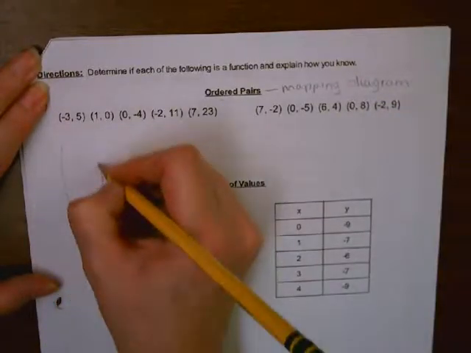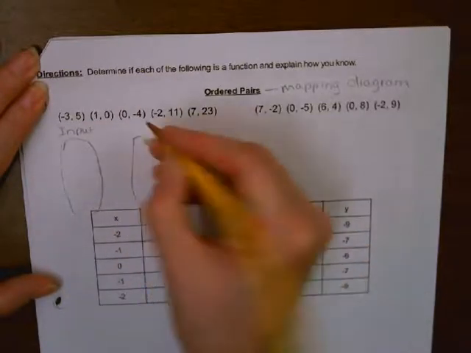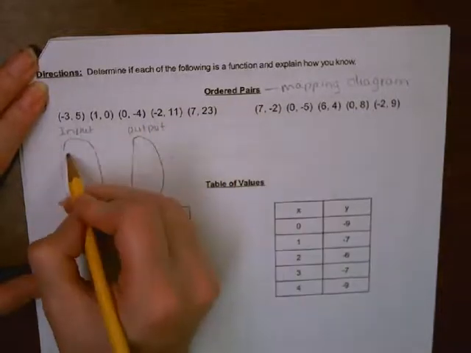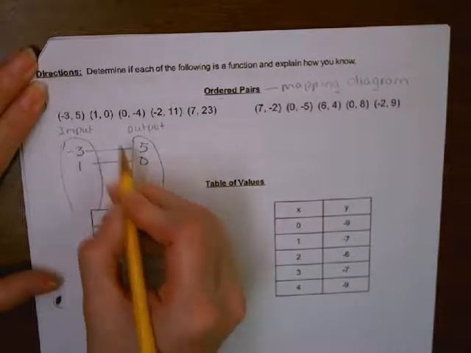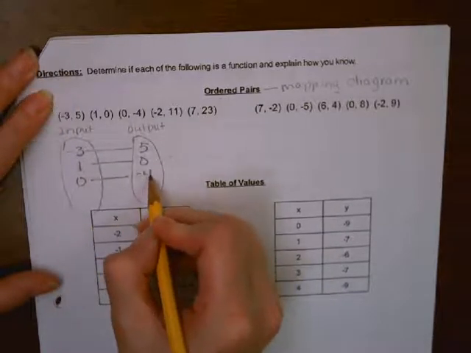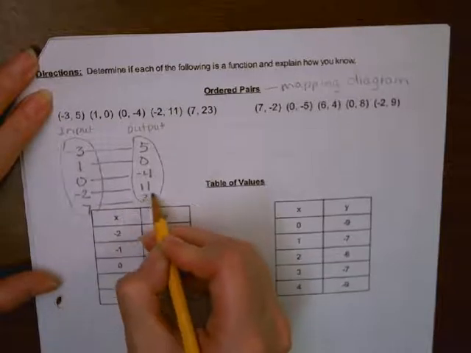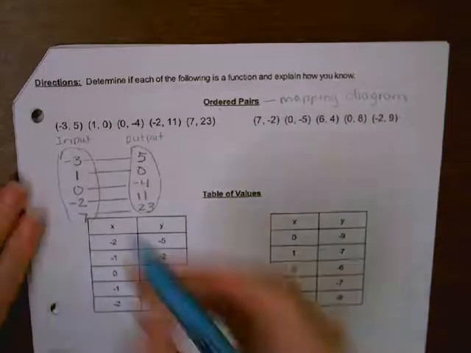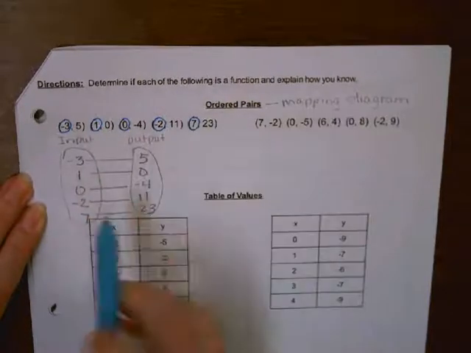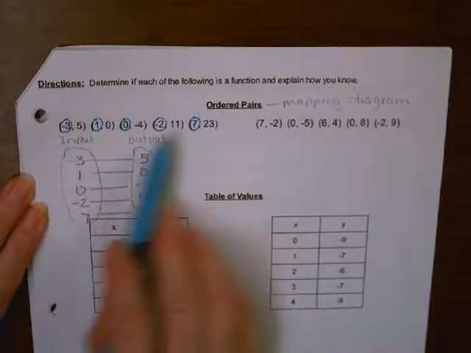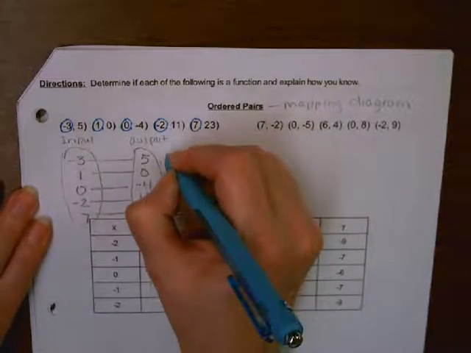So I'm going to make an oval with my input, and I'm going to make another oval with my output, and I'm going to say -3 goes with 5, 1 goes with 0, 0 goes with -4, -2 goes with 11, and 7 goes with 23.